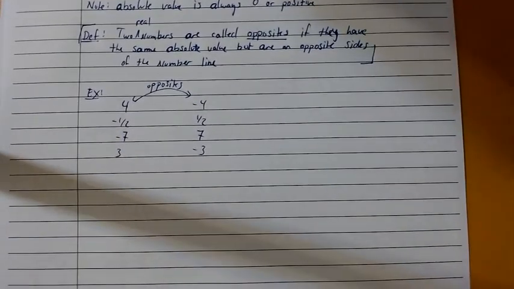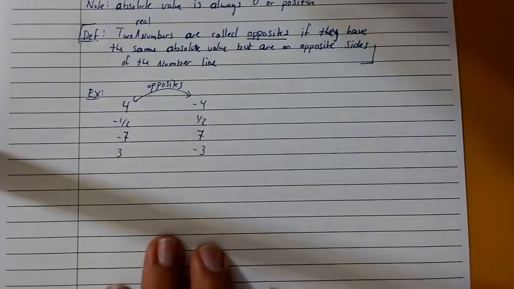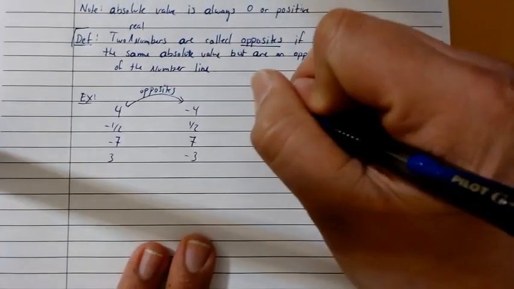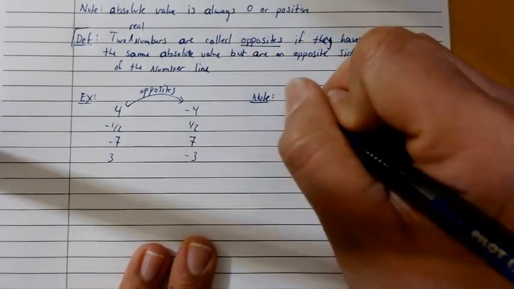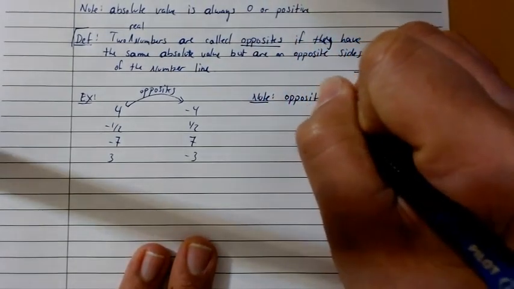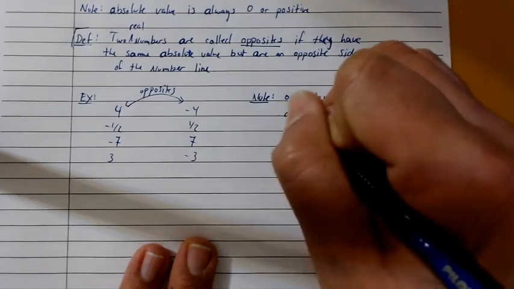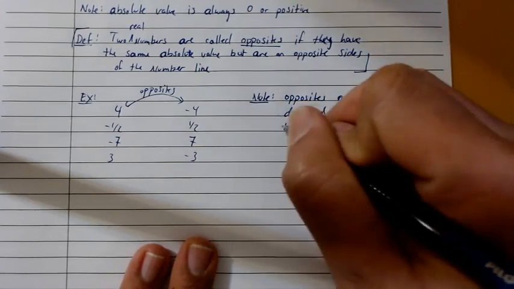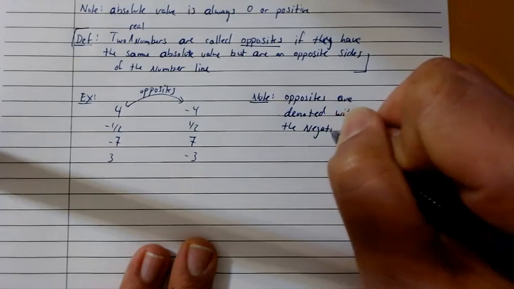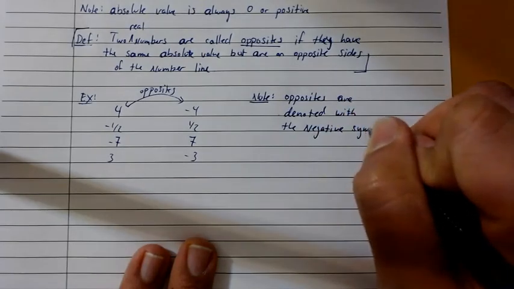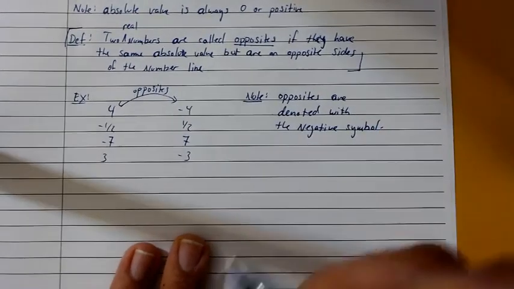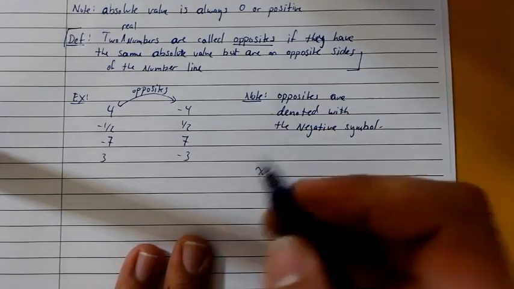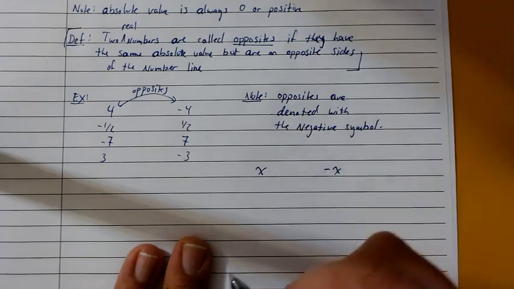Whenever you have opposites, they're denoted with the negative sign. And that includes even with a variable. So here, note, opposites are denoted with the negative symbol. So if, for example, you were asked what's the opposite of x, you say, well, I don't know what x is. It doesn't matter. Its opposite is negative x.